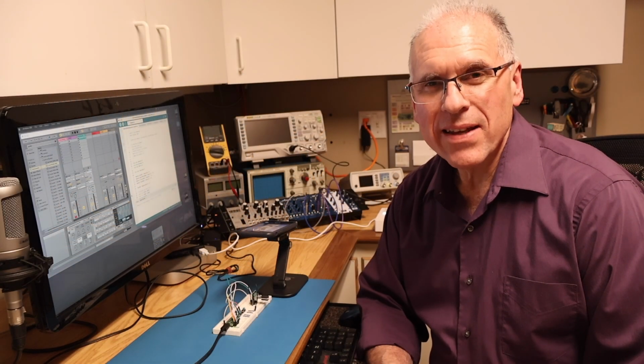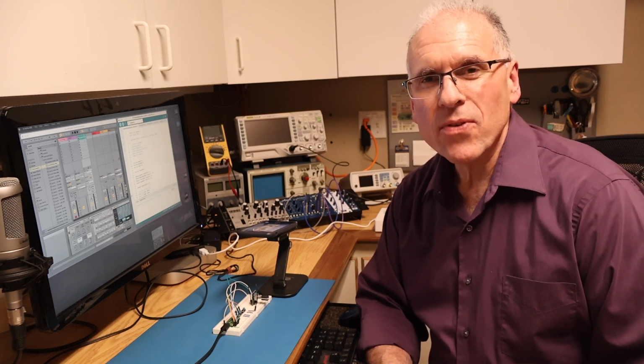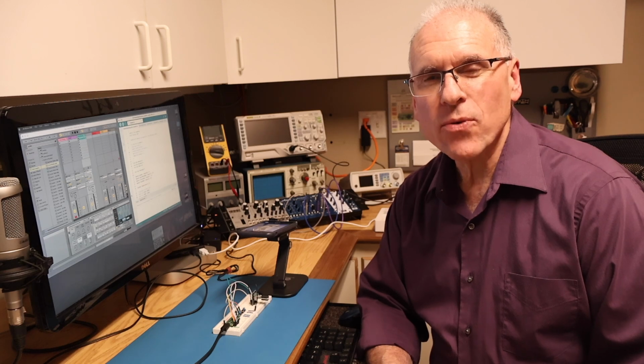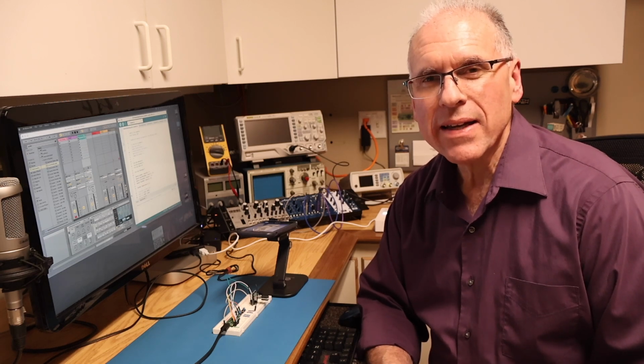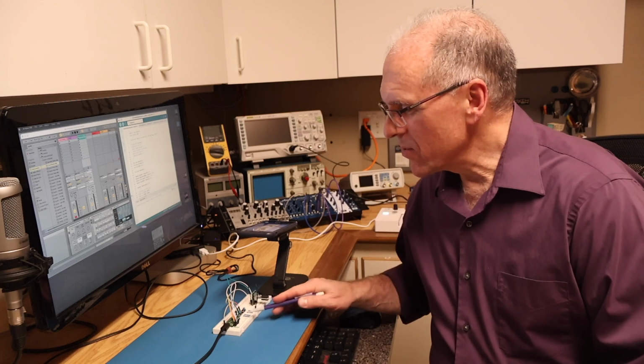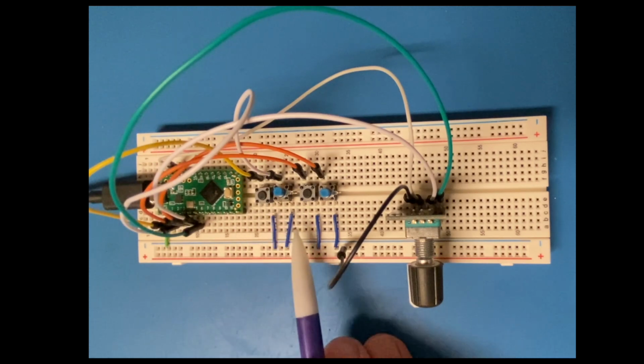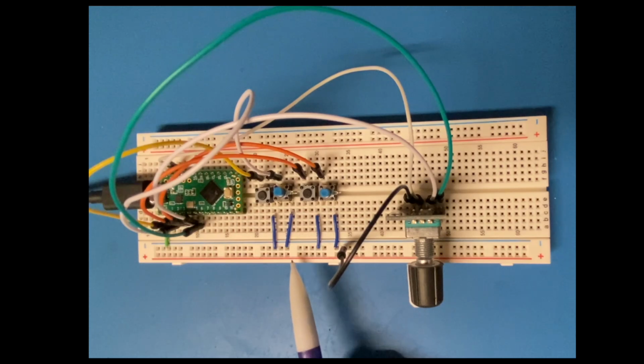Hello. In this video, we will look at the genetic algorithm sequencer from my book, Sound of Music Projects for Eurorack and Beyond. This to me is another fun project to build on a breadboard. It just requires a few components, a couple of switches, or momentary switches, as these particular ones are. These work well on a breadboard.